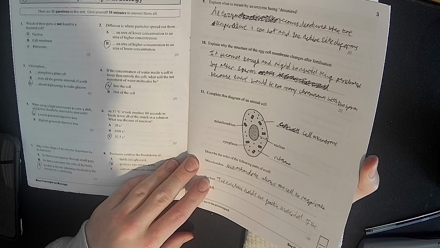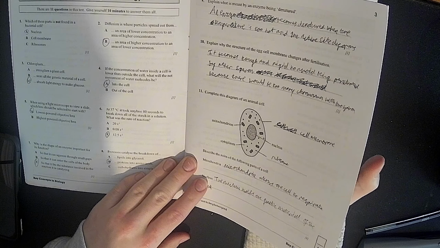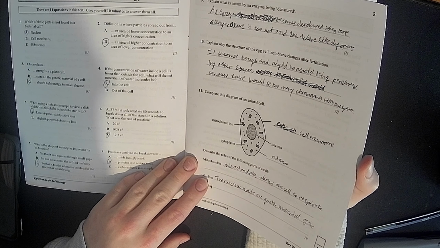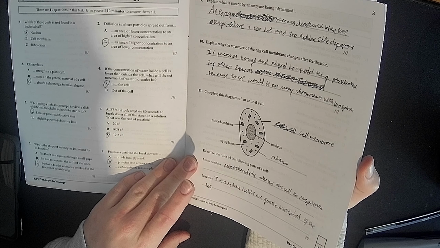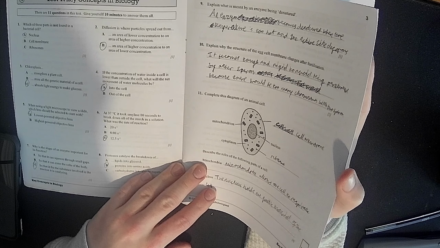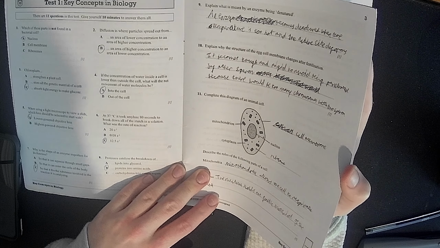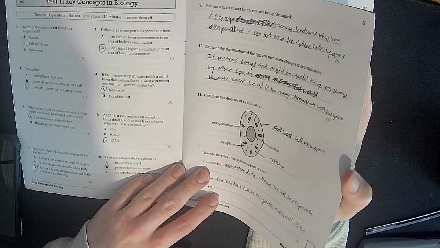For A, if the concentration of water inside a cell is lower than outside the cell, the net movement of water particles would be into the cell, because as we said earlier, it moves from an area of higher concentration to an area of lower concentration, and if the inside of that cell is the area of lower concentration because there's less water, then more water is going to move into there to even it out.